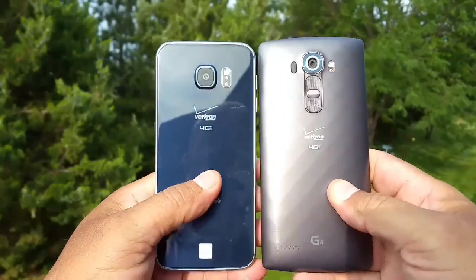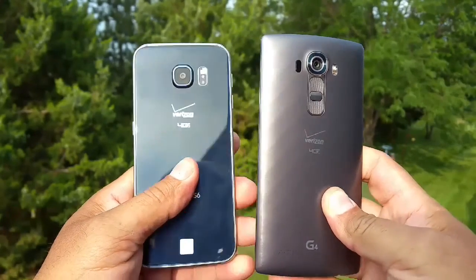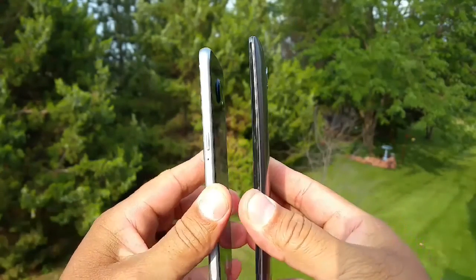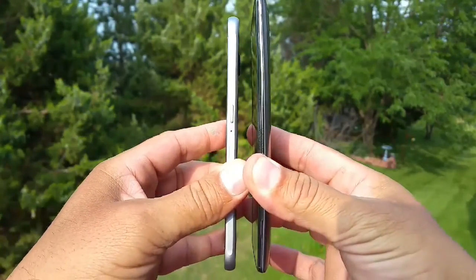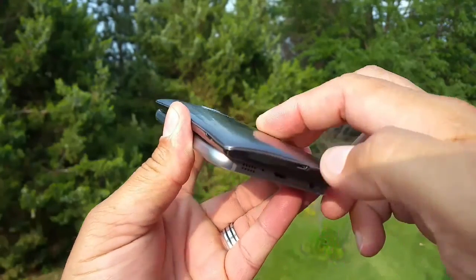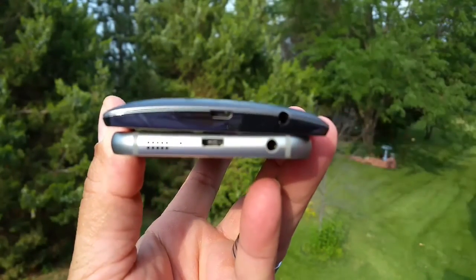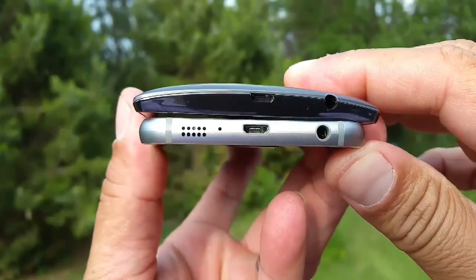Alright guys, so here we go with the comparison of these two phones. Something undeniable is that these are two of the best phones from 2015. So on the Samsung Galaxy S6 we have a 5.1-inch screen size versus 5.5 on the G4. Same screen resolution with 2K Quad HD display. More pixels on the S6 with 577 versus 538.